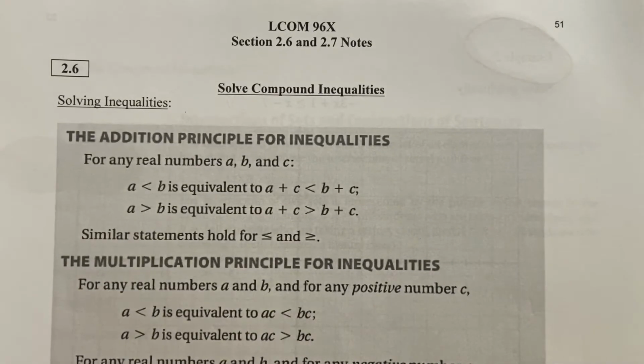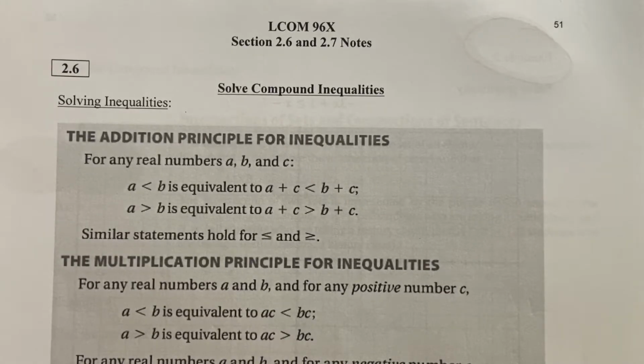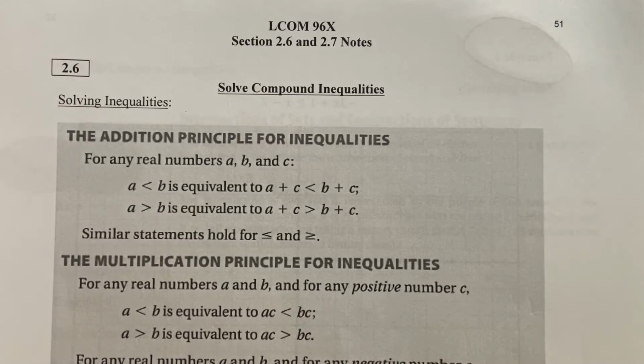Hello everyone. In this video, I'll be talking about sections 2.6 and 2.7. These two sections are actually not going to appear on any quiz or exam, but you do have homework regarding these sections. So FYI. Inequalities, solve compound inequalities, that's 2.6.